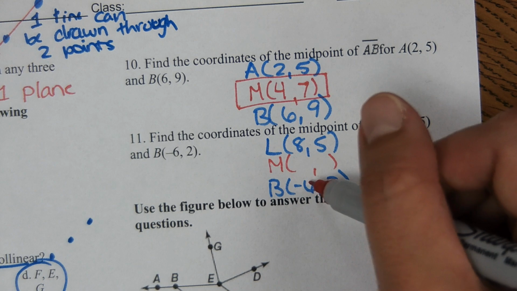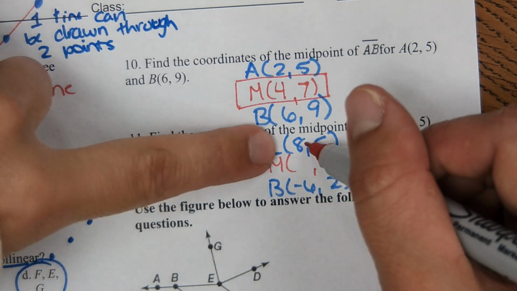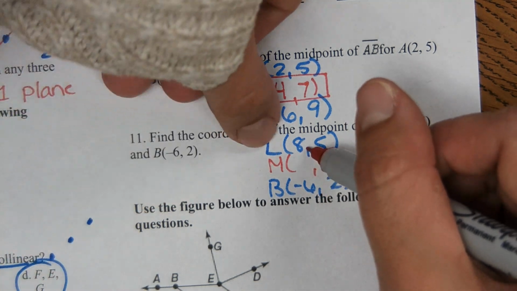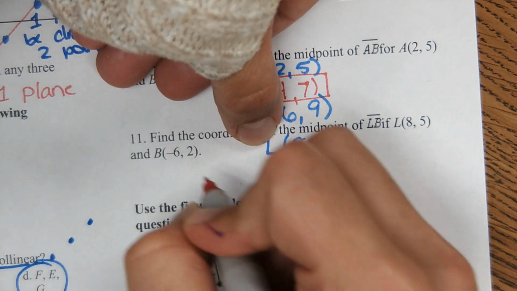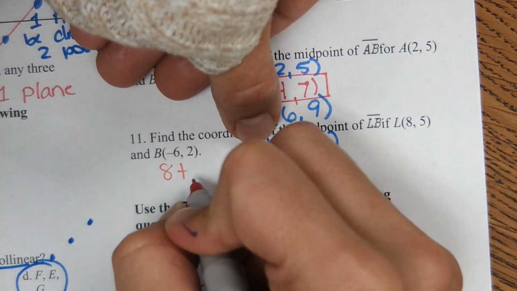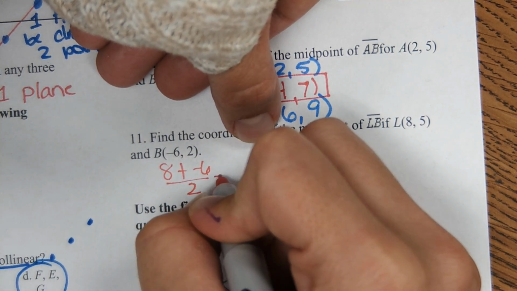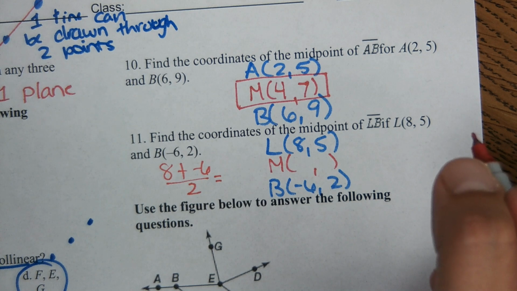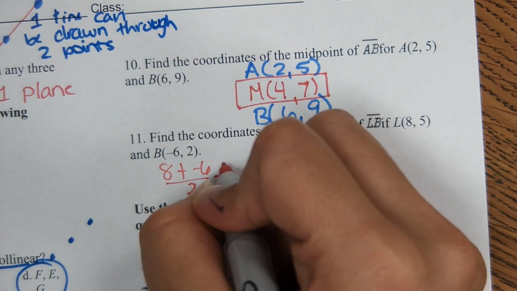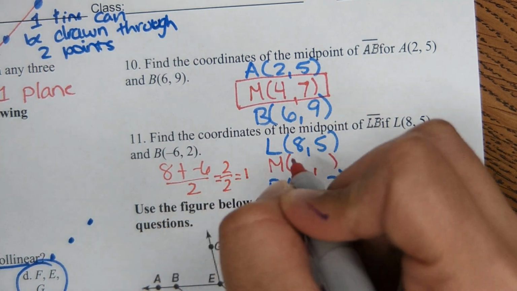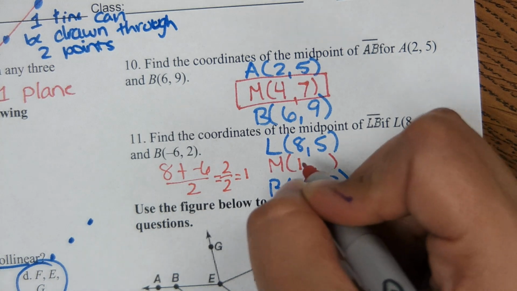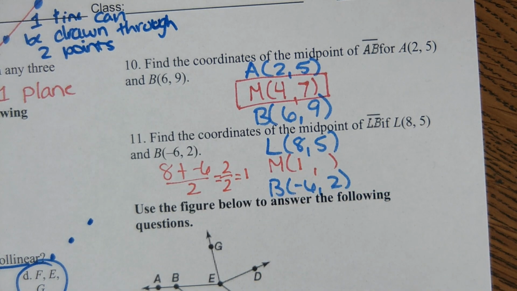I'm not that person, so the method to find the middle of 8 and -6 is to add them together and divide by 2. So if we do 8 plus -6 divided by 2, we'll find the middle. So we get 2 divided by 2 equals 1. So the middle of 8 and -6 is 1, which just makes sure that's logical. That seems logical.